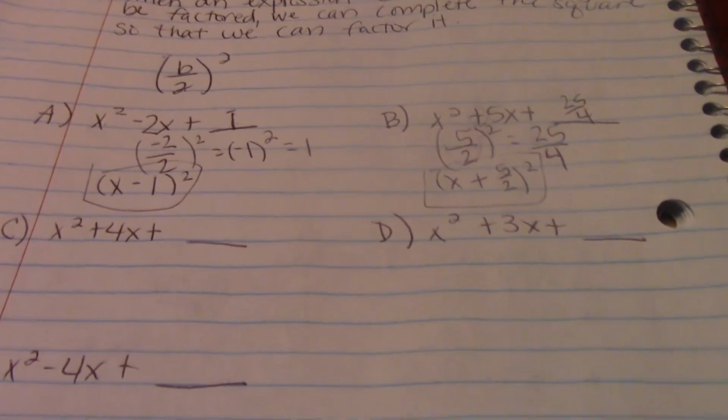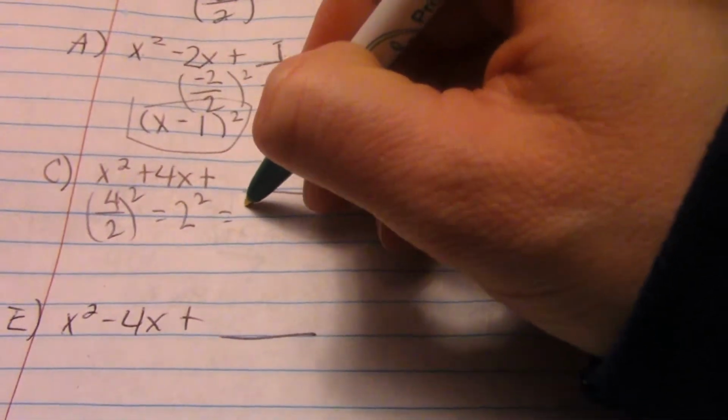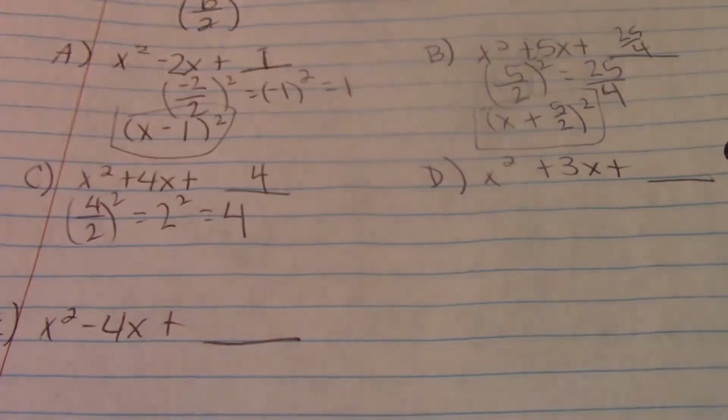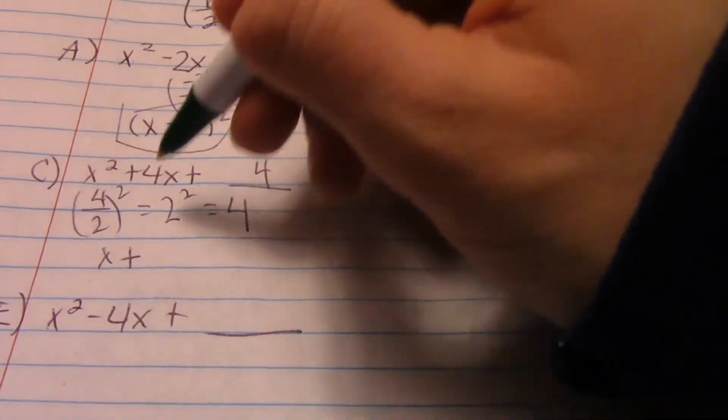We're going to do C and D. So we're going to take our B, 4 over 2 squared. 4 divided by 2 is 2. 2 squared is 4. Put a 4 here. To factor that, square root of x squared is x. Keep the first sign. Square root of 4 is 2. And square it.